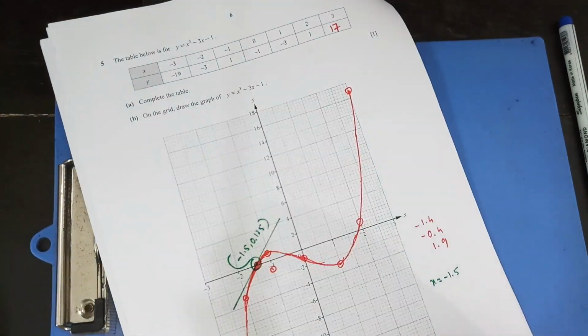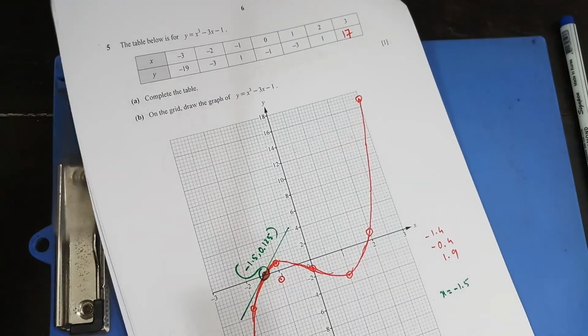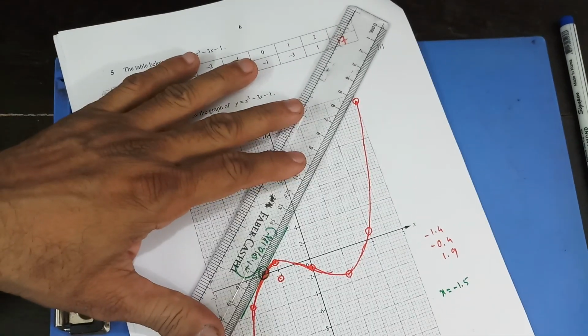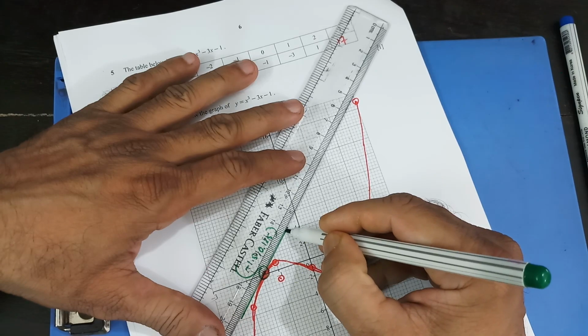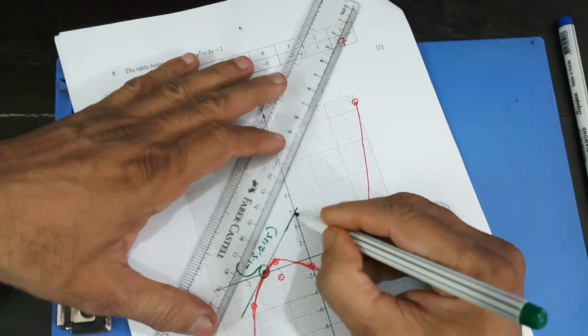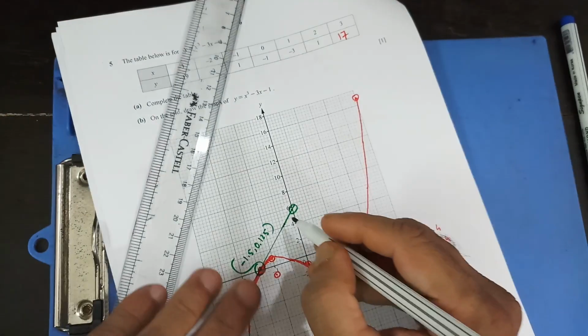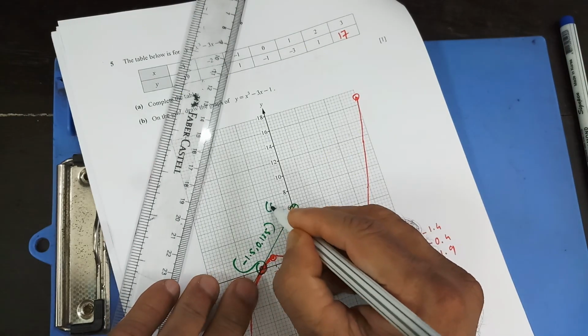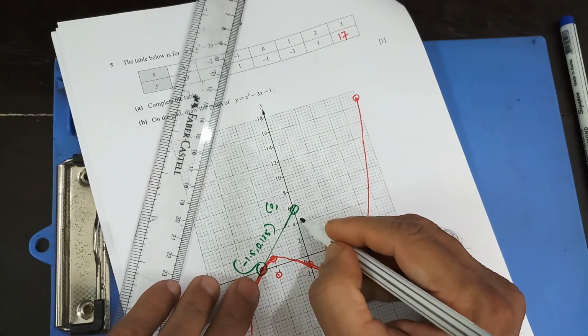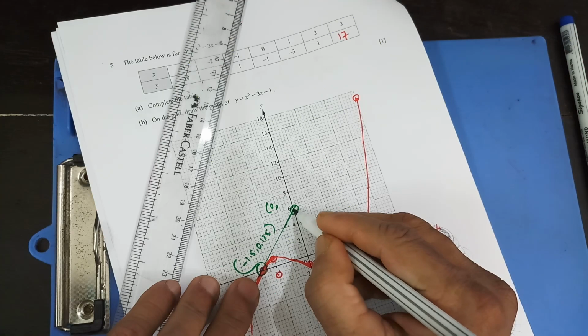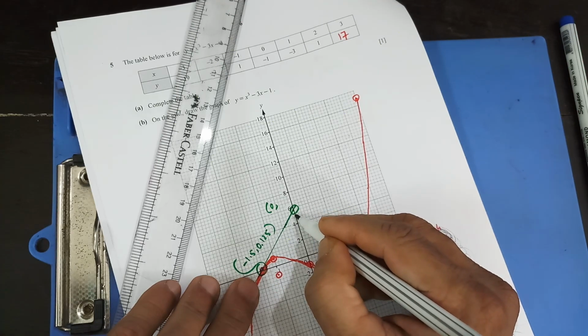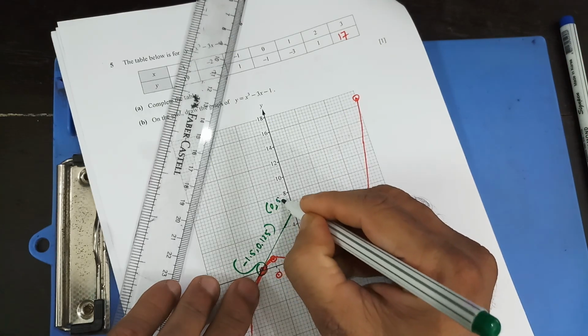I know this value. Now what I'm going to do is extend this line a little bit up to see where it intersects. Okay, right over here. Then x equals 0 and y is supposed to be, this is 5, I'll say 5.8.